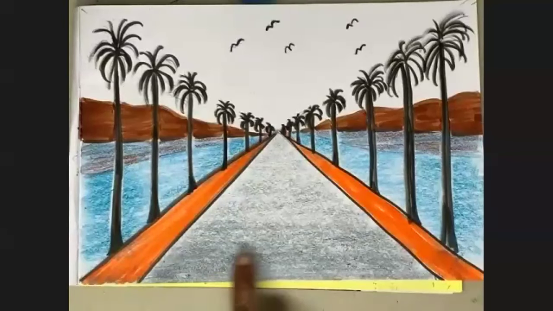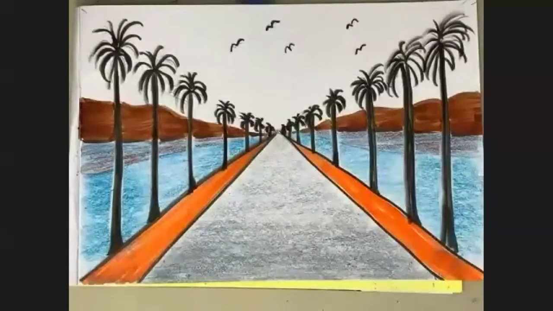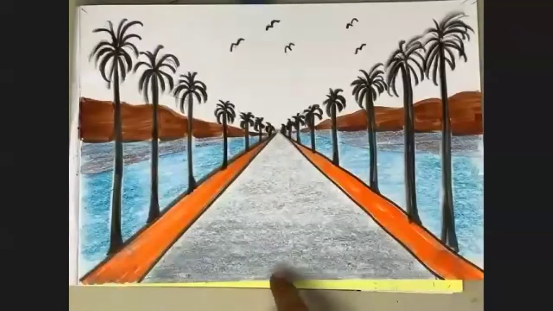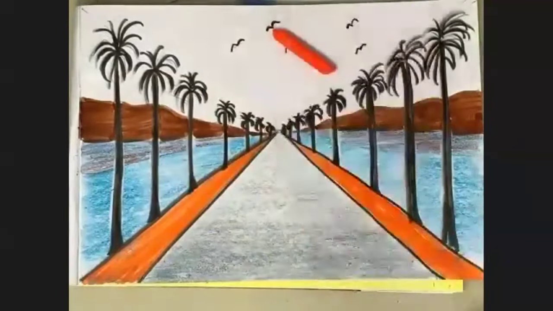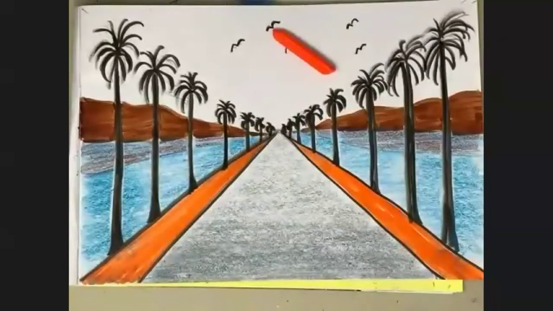Okay, so here you can see I completed this. I kept it a little darker here, and gradually lighter. And now I will make the sky. For making the sky, I will use this beautiful fluorescent orange color and blue color.